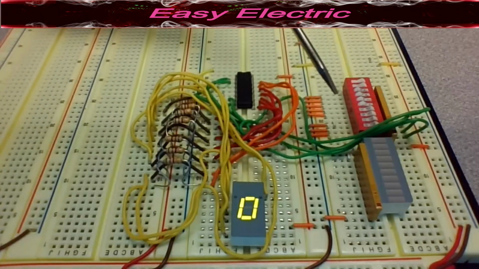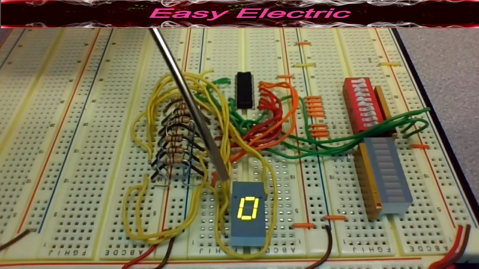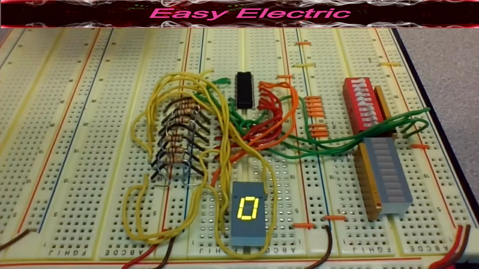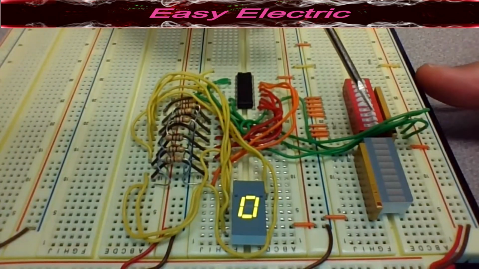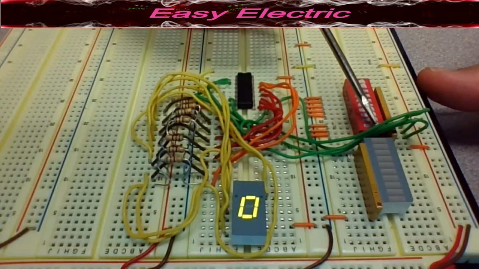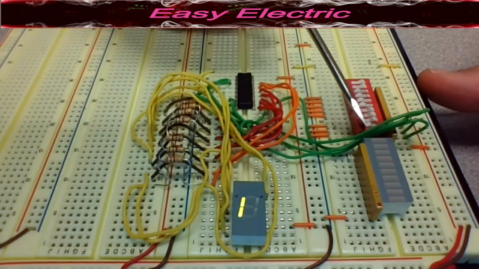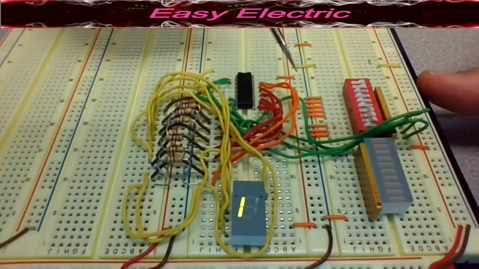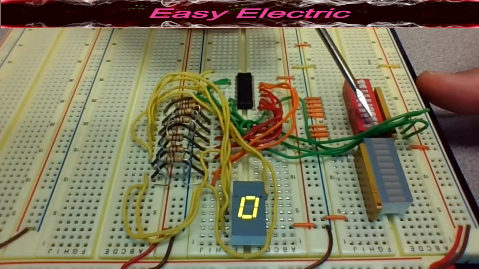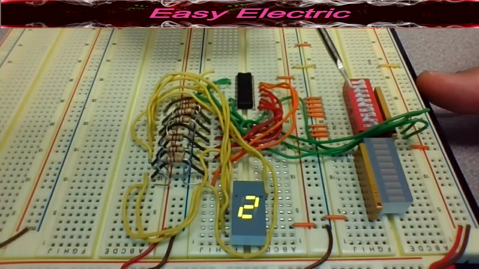Currently, the BCD input is 0, 0, 0, 0. So you see the 0 on the 7-segment. Now I'm going to give another number. I'm going to change this to 1, so right now the input is 0, 0, 0, 1. You see 1 is there, which works. Next I test the 2. The 2 is 0, 0, 1, 0. So you see the 2 on your 7-segment.